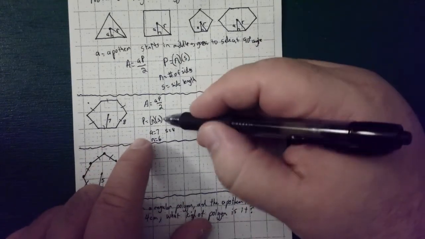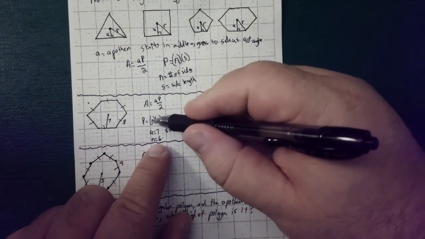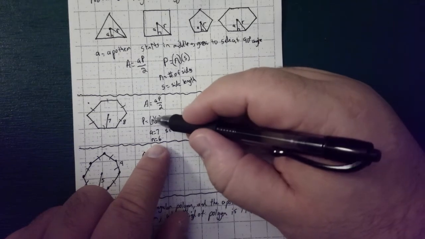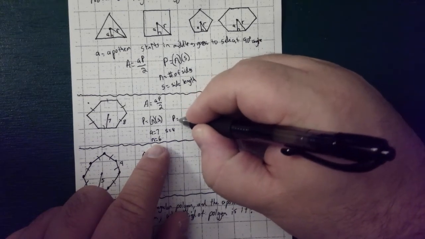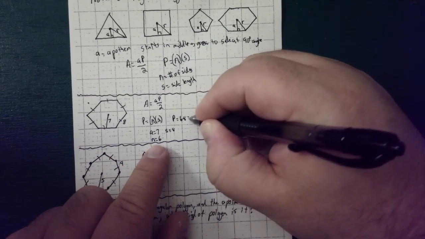Because to figure out P, I multiply N and S. To figure out the perimeter, I multiply the number of sides times the side length. So the perimeter is going to be 6 times 8, or 48.